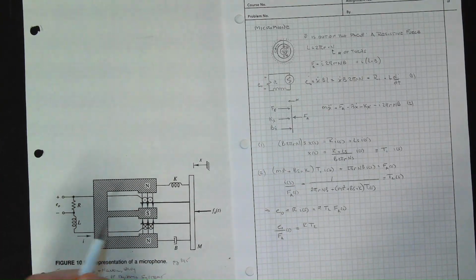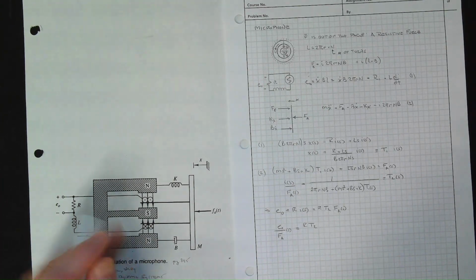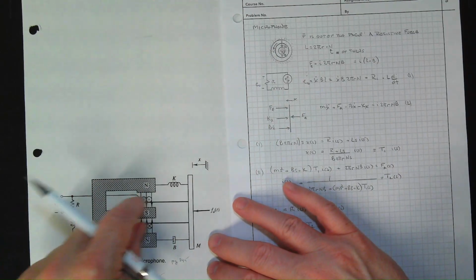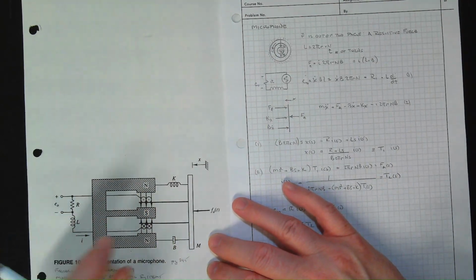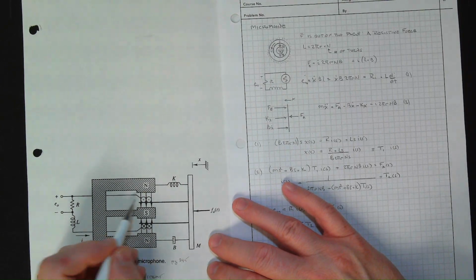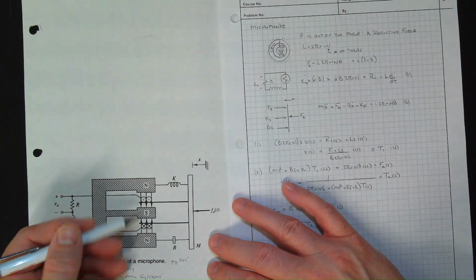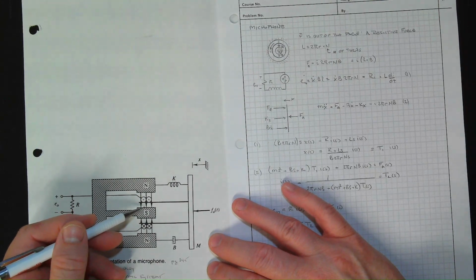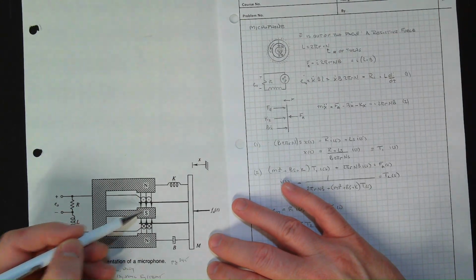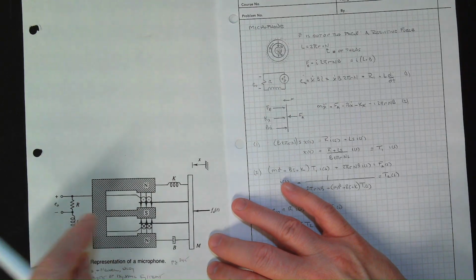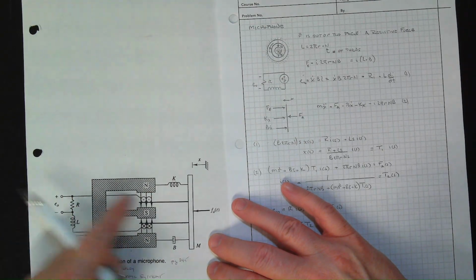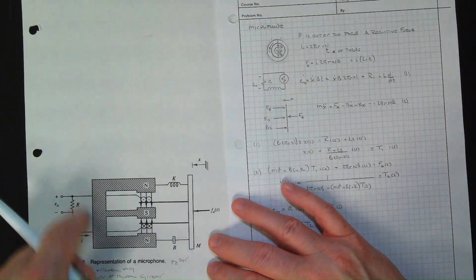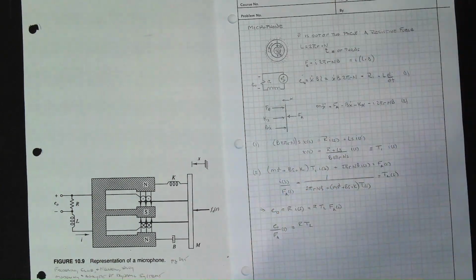As that moves in and out, it's moving these conductors within the magnetic field, and that creates the voltage, and then this current runs through, and everything happens.